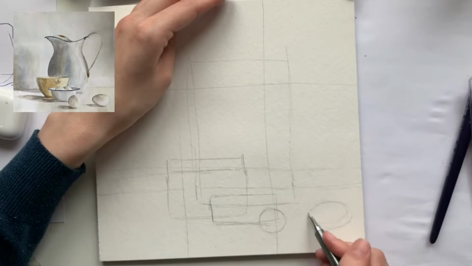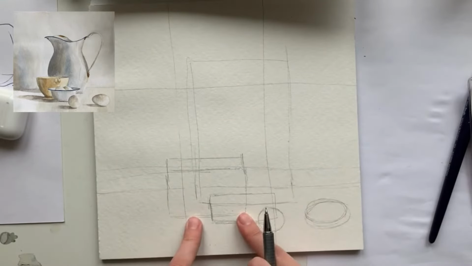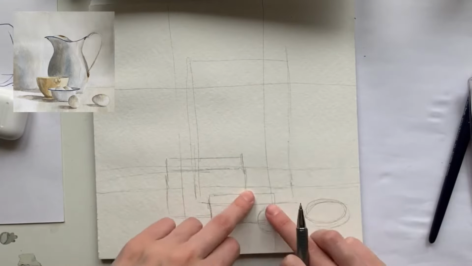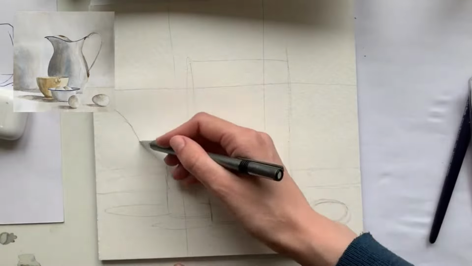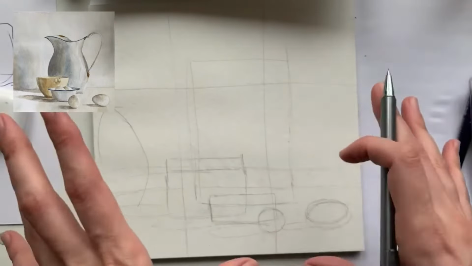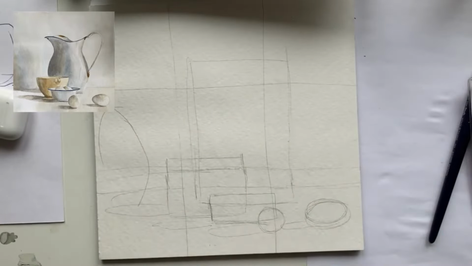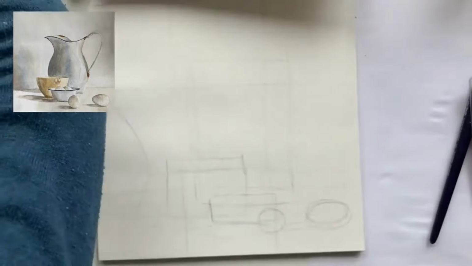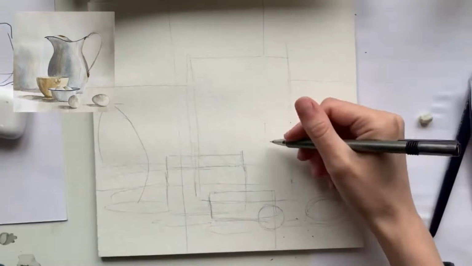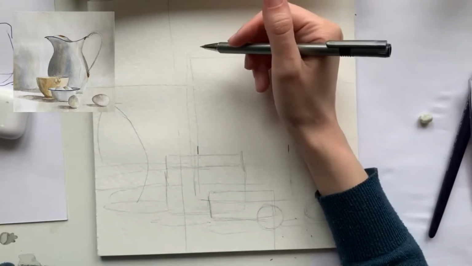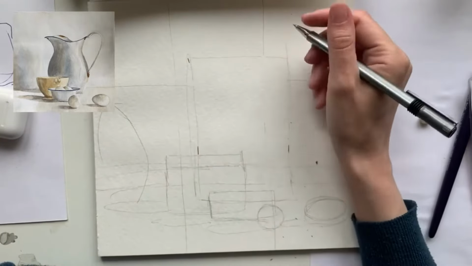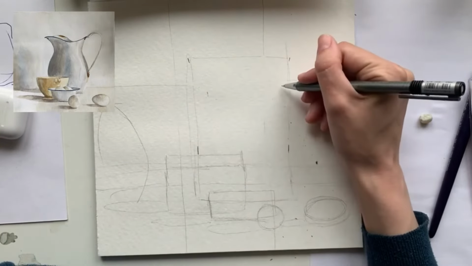We start by fitting the jug into our rectangular frame. The widest parts of the jug are the belly and the spout, which are about the same width. The narrower parts are the neck and the base. I'm not drawing the axis of symmetry for the jug. You can add it if you want, but sometimes the jug isn't perfectly symmetrical. In fact, the axis might even distract us. For example, this curve here is larger than the curve on the other side. If I added the axis, it might mislead me.